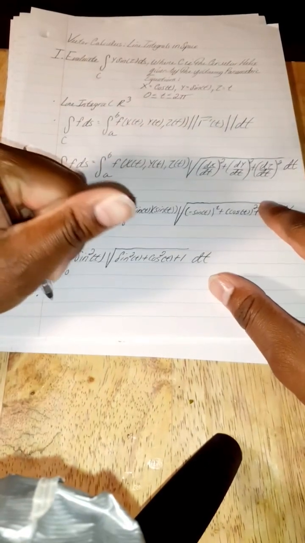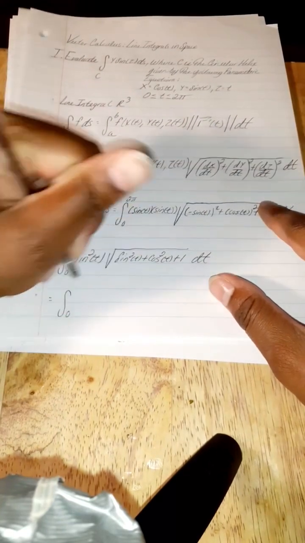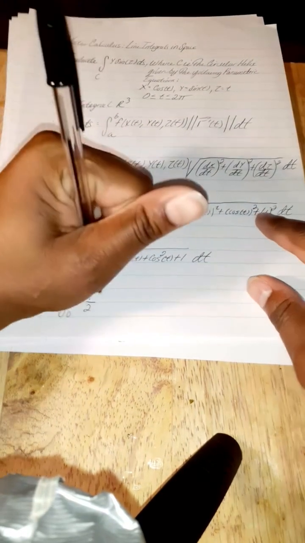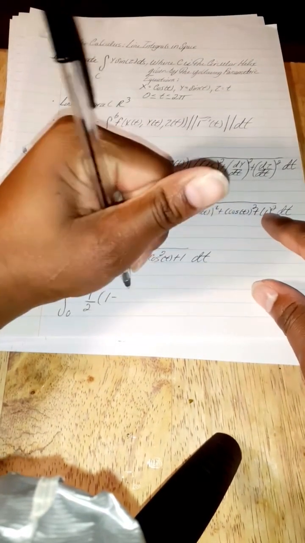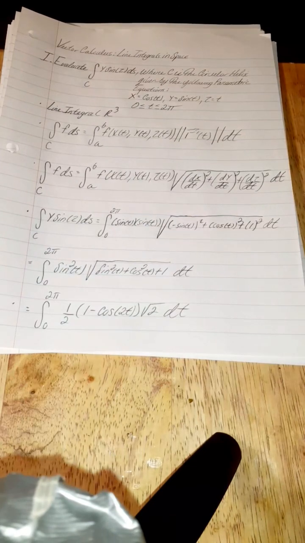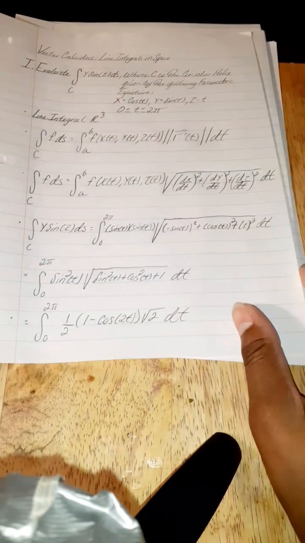So let's rewrite this a little bit. From 0 to 2 pi, we're going to use a half angle identity here. This is just going to be 1/2 times 1 minus cosine of 2t, multiplied by the square root of 2, dt. I'm going to pull the constants out, but I wanted to leave them in there for a second just to show you what was done. Hopefully everything makes sense so far. All right, let's finish this integral up.